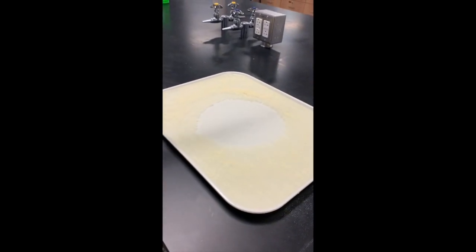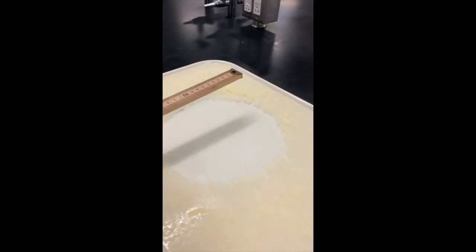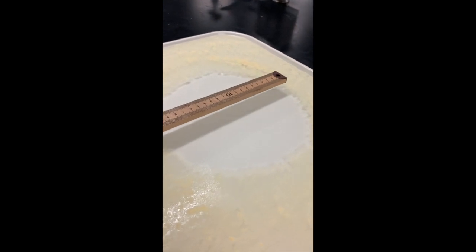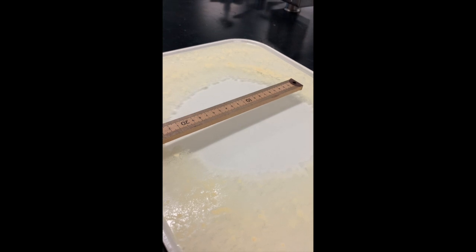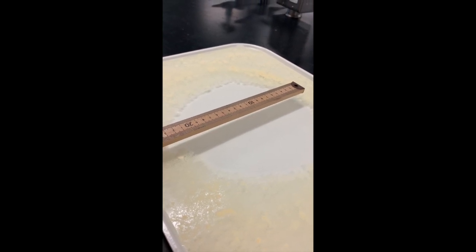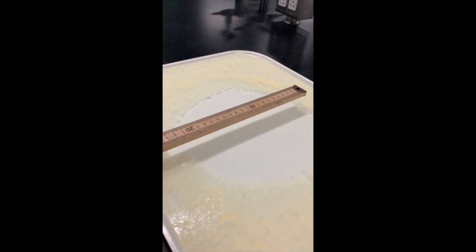So now we want to measure that. We'll measure the diameter, and we want to measure it in centimeters. And it looks like we have about 22.5 centimeters for that one.